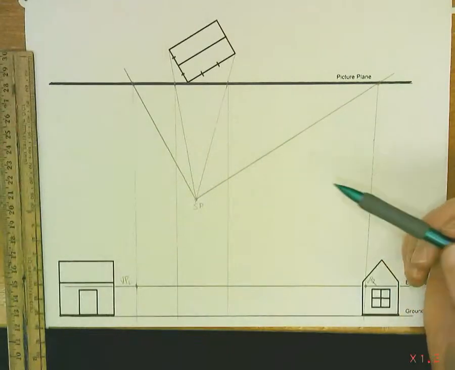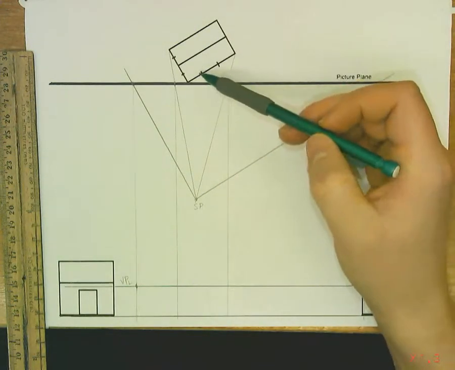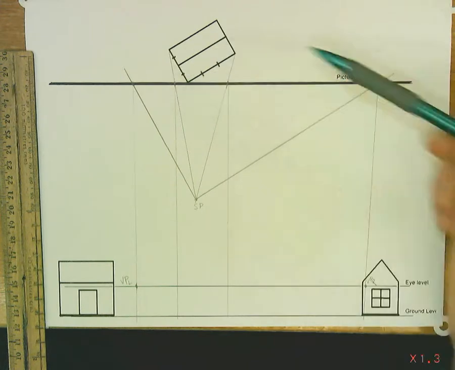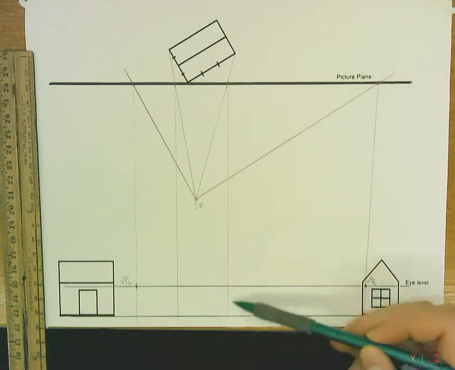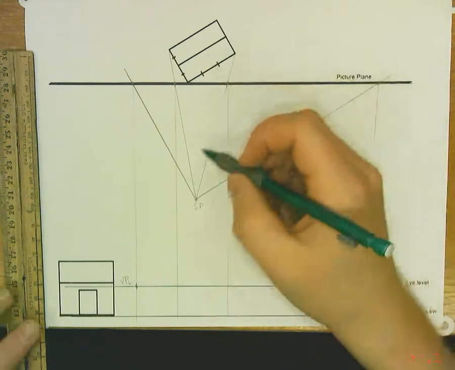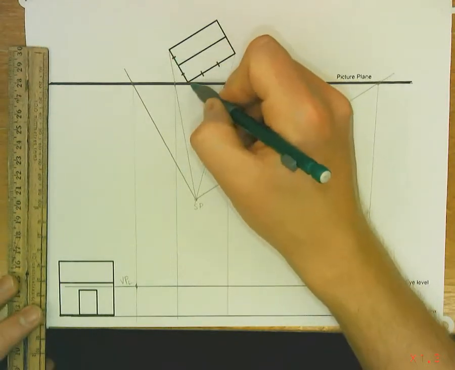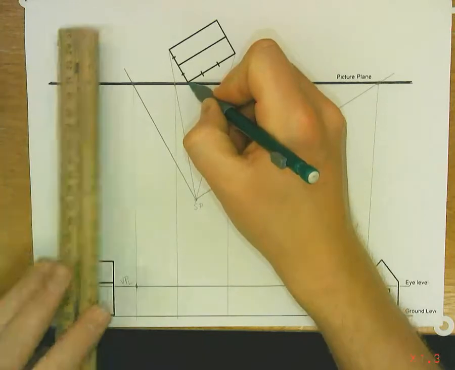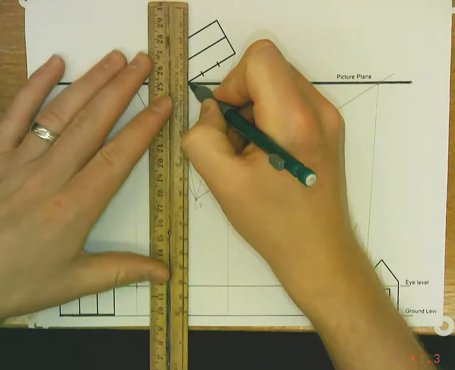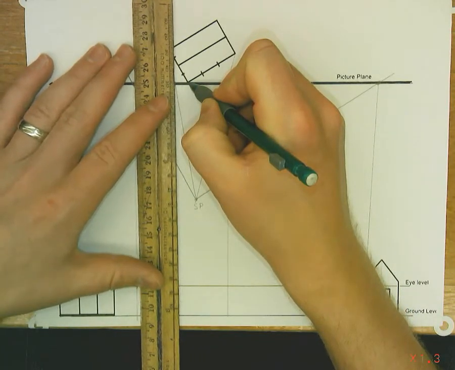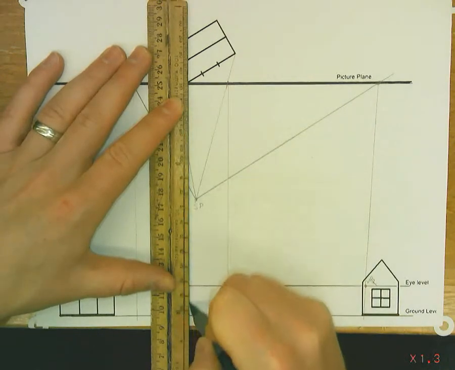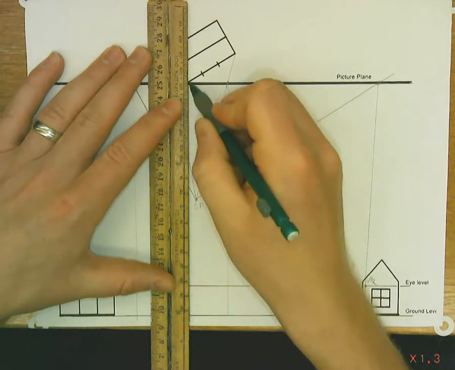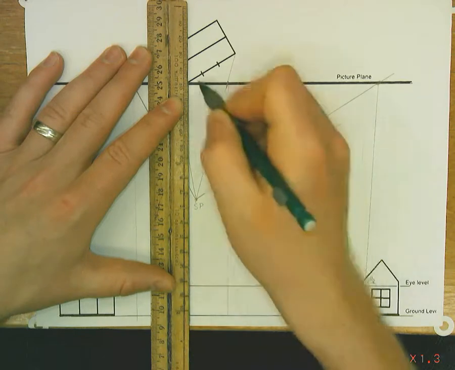So like I said before, we're going to draw a perspective drawing of this house, and it's going to be around this area here. Right now we have one corner of the house touching that picture plane, which means we draw that location and drop it down. This line in particular is very important. It's called our true heights line.